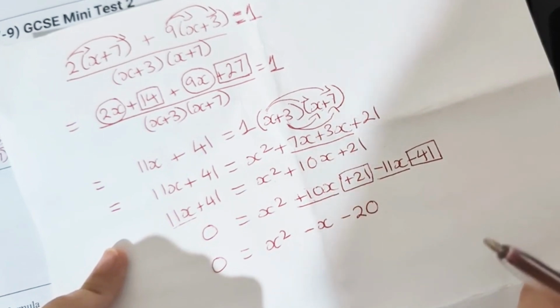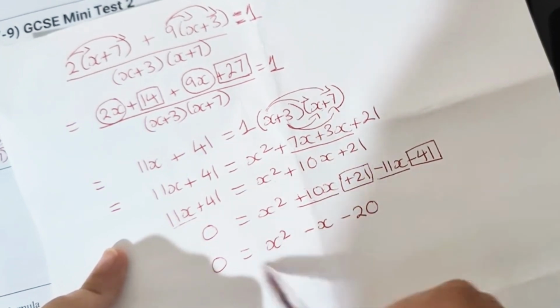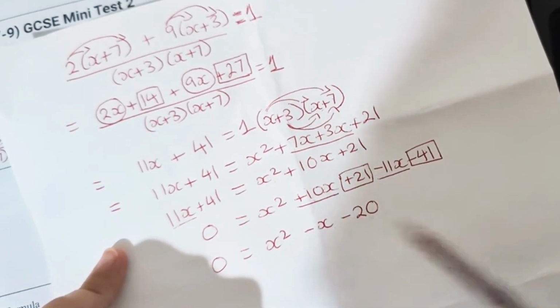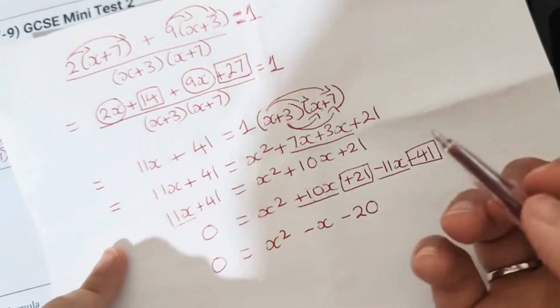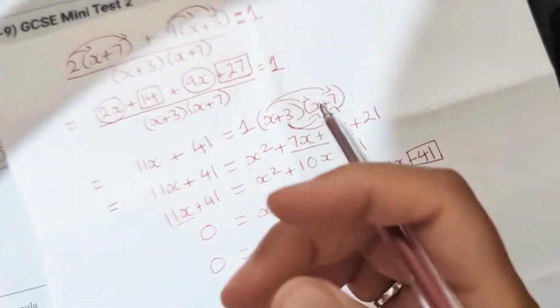Now it's a case of actually factorizing your quadratic. So any ideas how we might do that?